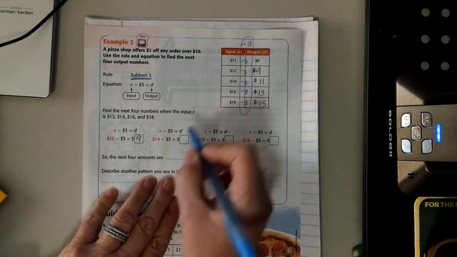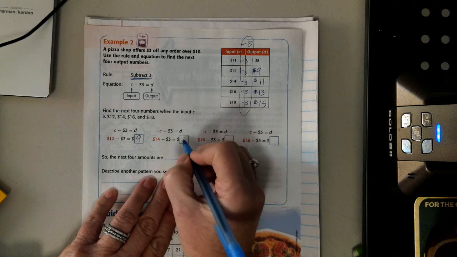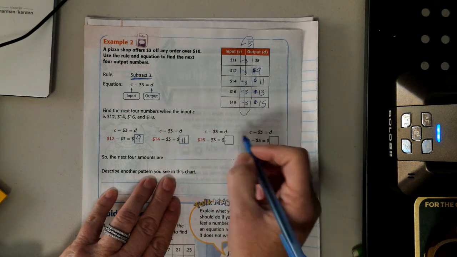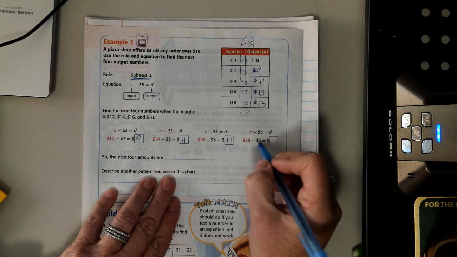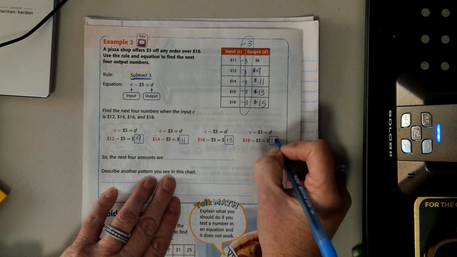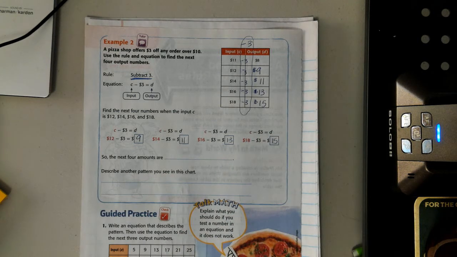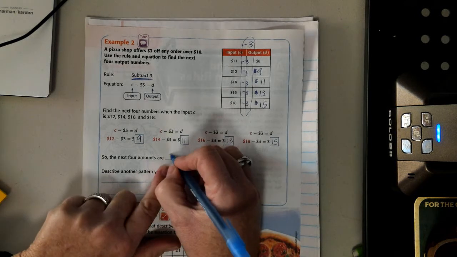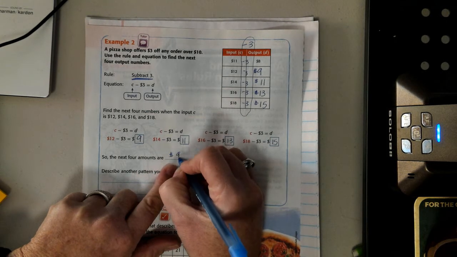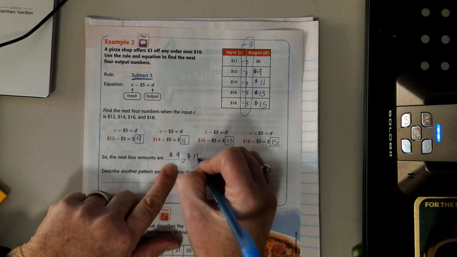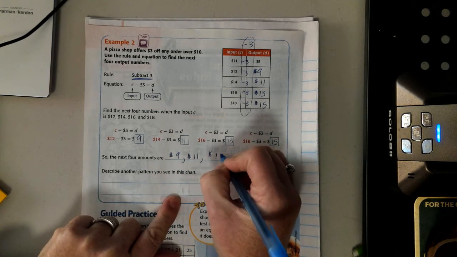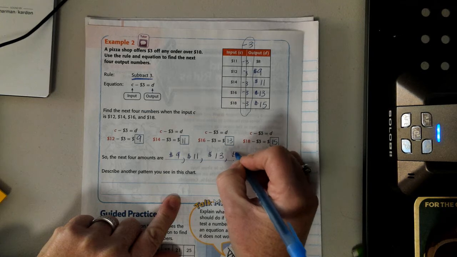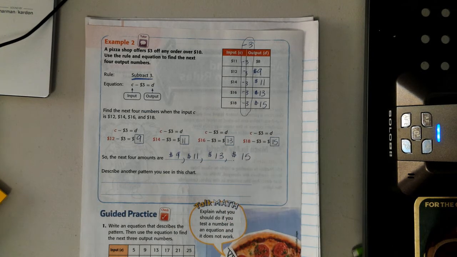And we can't forget to go here. So 14 minus 3, we've already done them. 11. 16, 13, and 18 minus 3 is $15. So the next 4 amounts are, we already wrote them here, but we can do them again. $9, $11, $13, and $15. Describe another pattern you see in the chart.